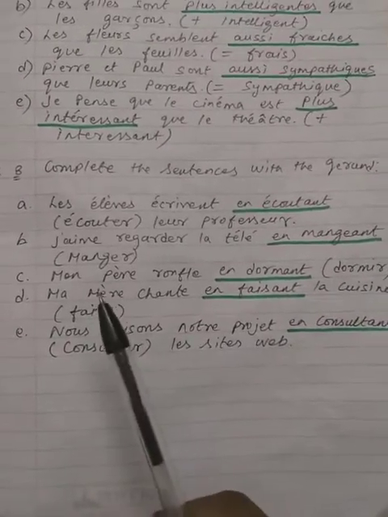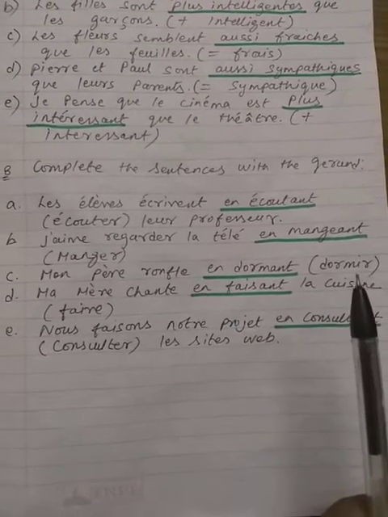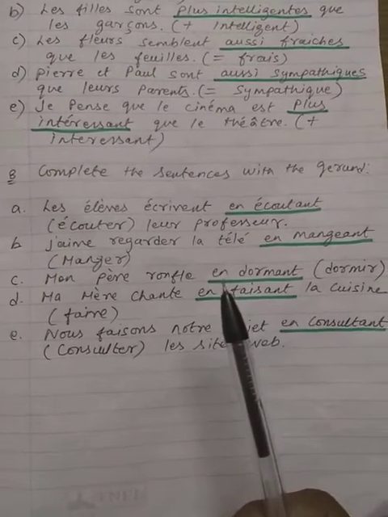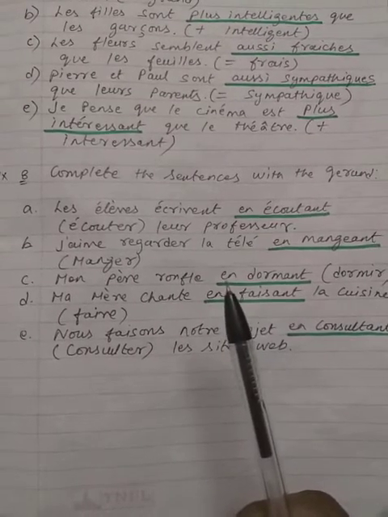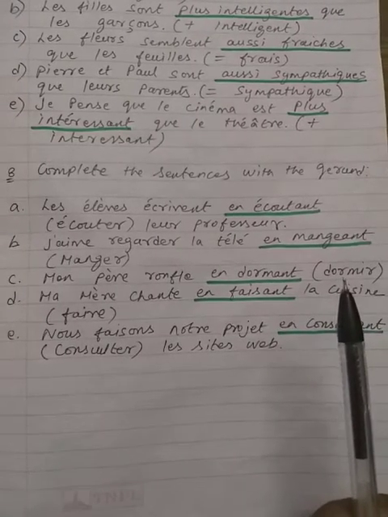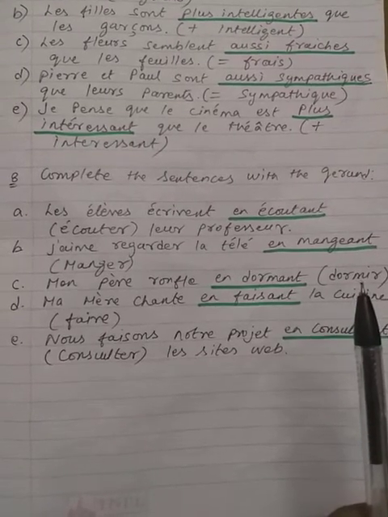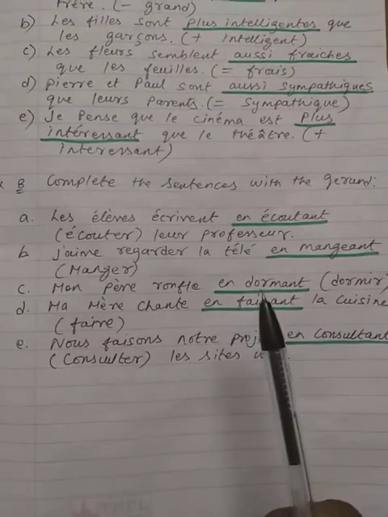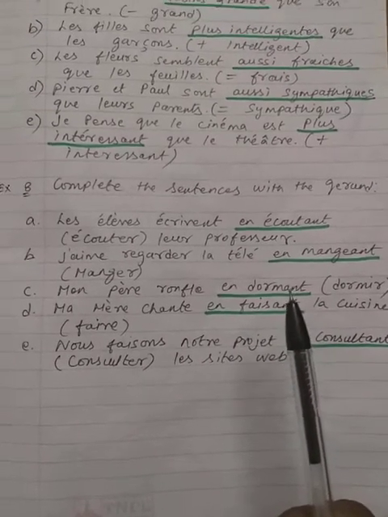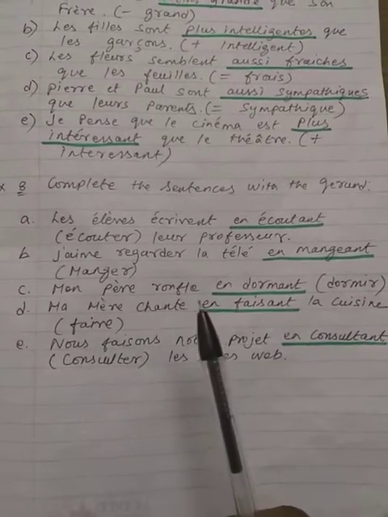Third question: Mon père ronfle dash. Verb is given, dormir. You have to put this verb in gerund form. Now write the preposition en. Dormir verb, what is the nous form for the present tense? Nous dormons. If you cut the ons, dorm. Then add the gerund suffix ant. En dormant. My father snores while sleeping.